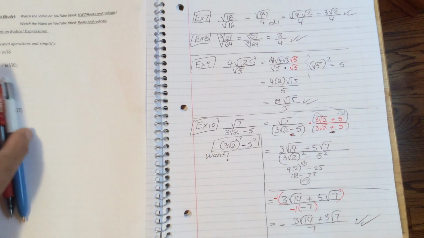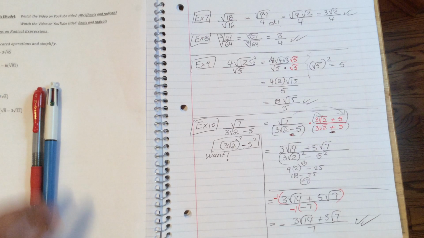This was the first part of this homework 7. The second part will be on another video, when I will discuss how to solve equations that contain radical expressions.